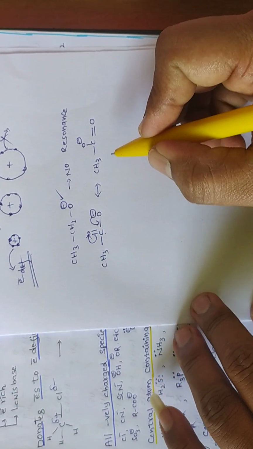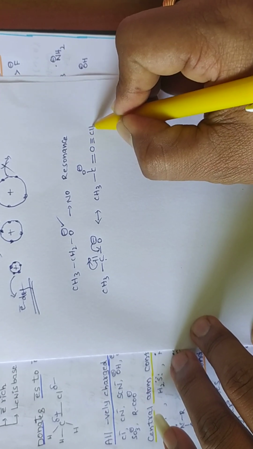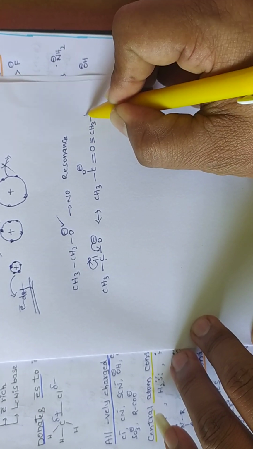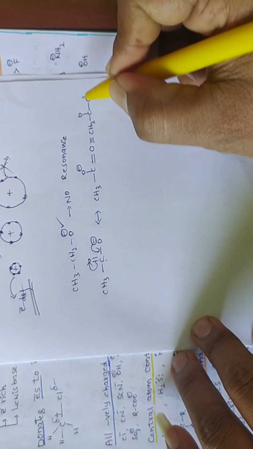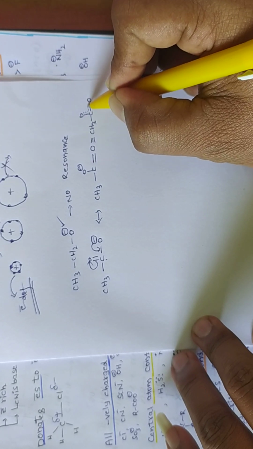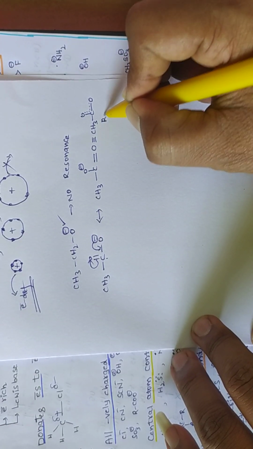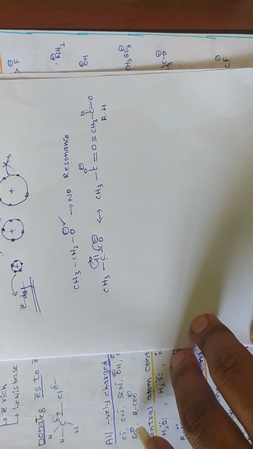Because of this resonance, what is the resonance hybrid? The resonance hybrid is CH3COO. In one structure the double bond is present here, in the other structure the double bond is present here. So this is called the resonance hybrid.